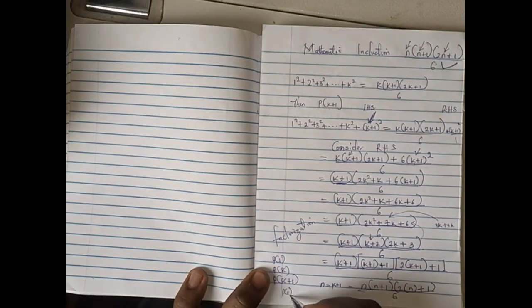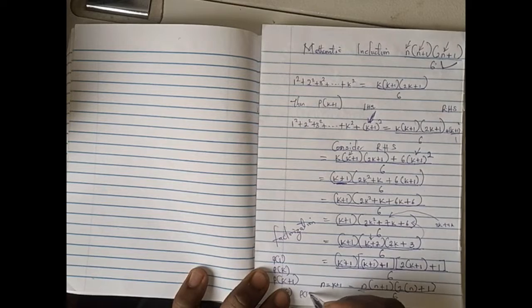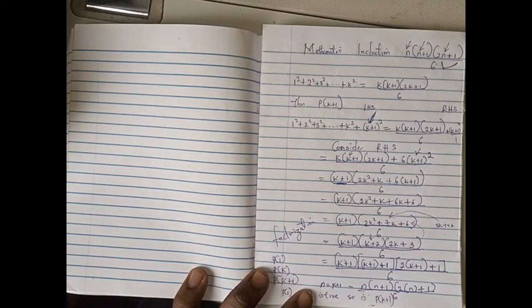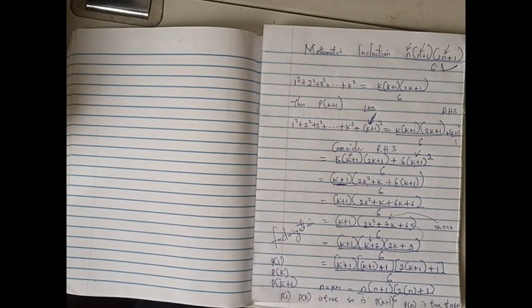What do I mean? Since p1 is true, p of k is true, then you now say so is p of k plus 1. Therefore p of n is true for all n, you now say belonging to N, and that will be your concluding remark.